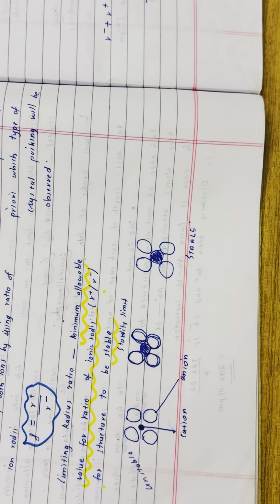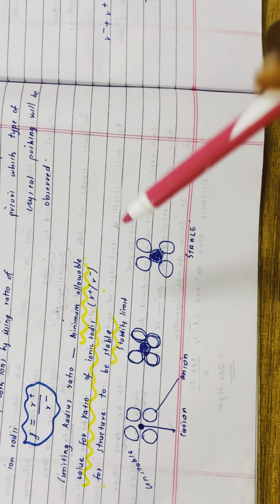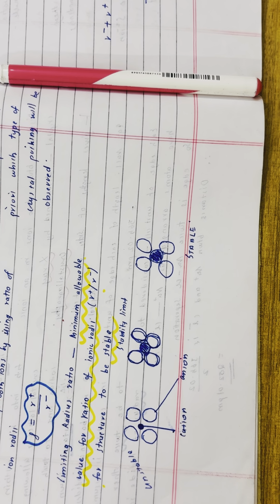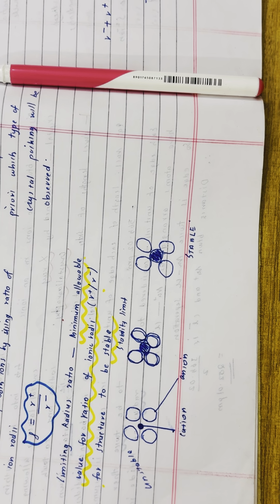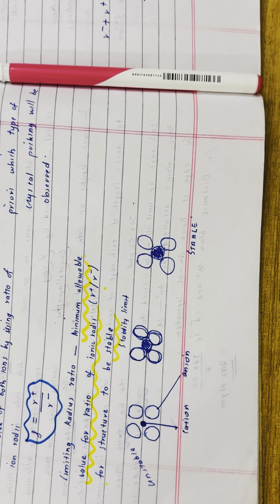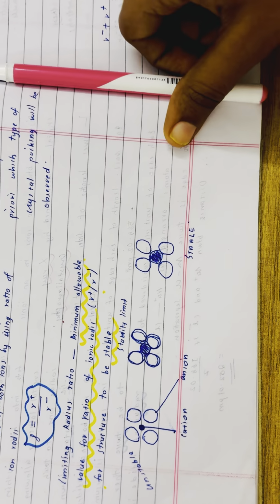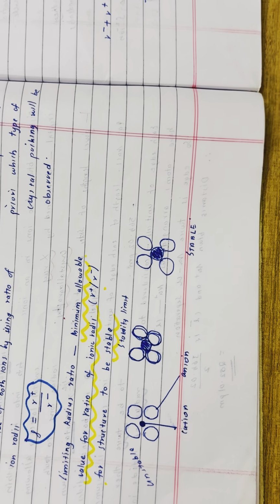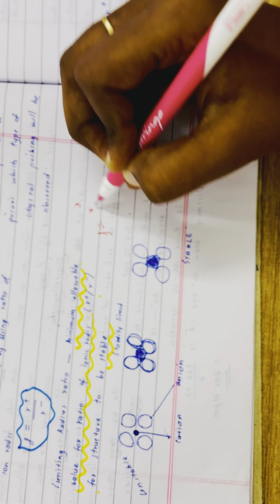Then comes the limiting radius ratio rule. Limiting radius ratio means the minimum allowable value for the ratio of ionic radii for a structure to be stable. According to the radius ratio rule, you are able to predict the type of crystal packing possible. And by using this limiting radius ratio, we find the minimum allowable value of the ratio of ionic radii, R plus by R minus, for a very stable structure.